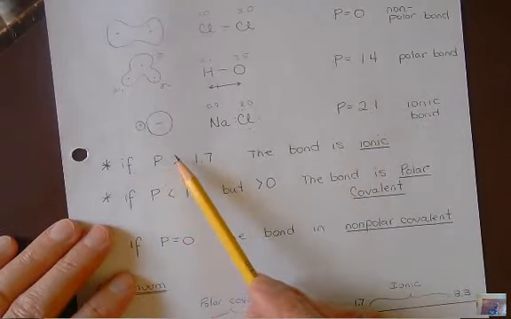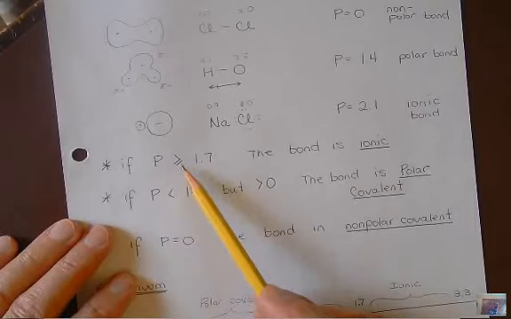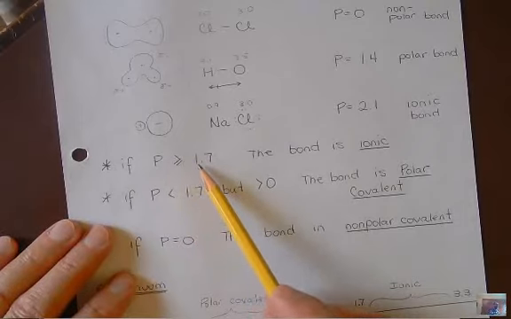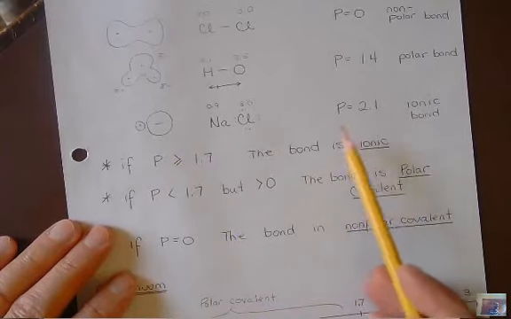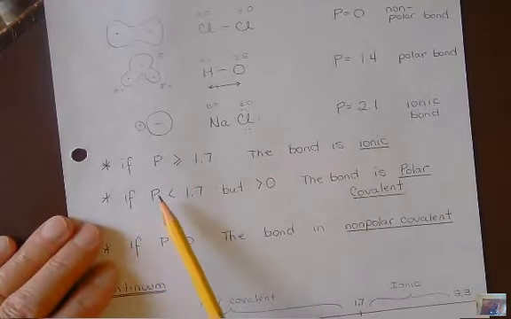If the polarity is greater than or equal to 1.7, the bond is said to be ionic. And you know what ionic means? Transfer of electrons.